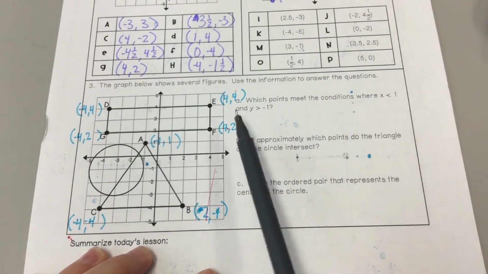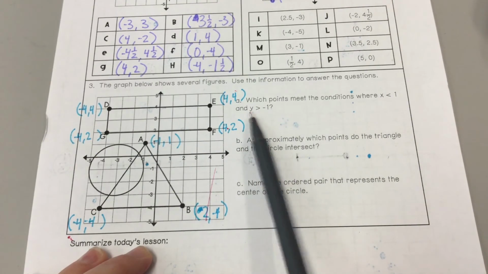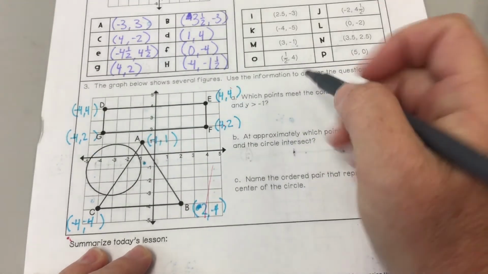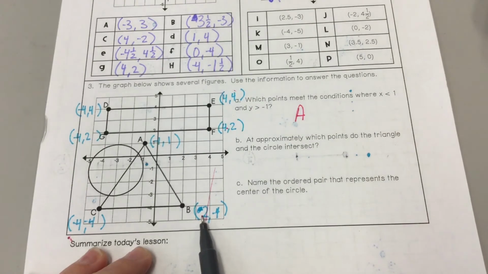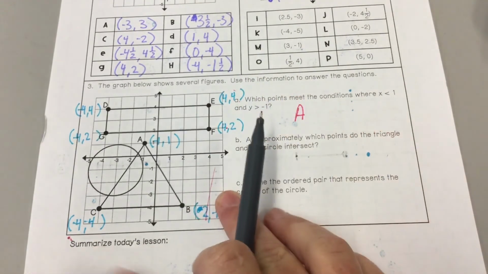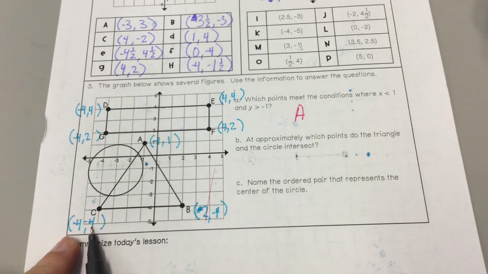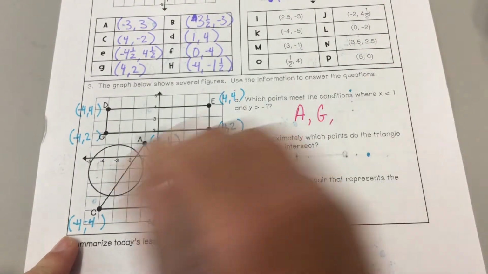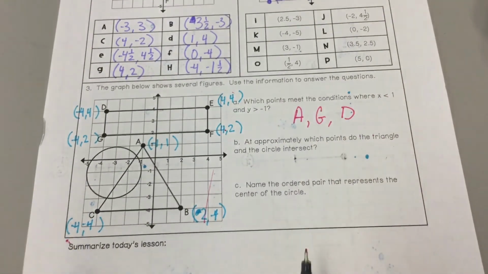But we have to satisfy both the x and the y. So let's look at our y values. It has to be greater than -1. Is 1 greater than -1? Yes. So A meets that condition. Is 2 greater than -1? It is. But remember, none of these satisfy the x, so we're going to come over here. Is -4 greater than -1? It is not, so that does not. What about 2? 2 satisfies that condition, and so does D. So those are the only points on that coordinate plane that actually meet those conditions.